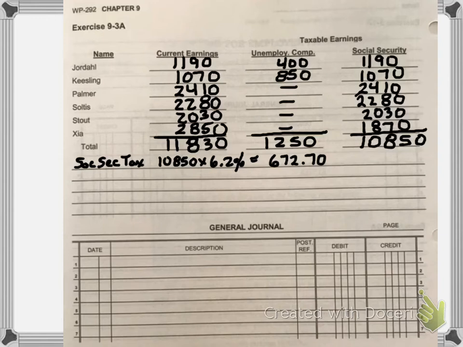Then step 3 tells us to calculate Medicare tax. And we calculate Medicare tax by multiplying the total earnings, because there is no limit for Medicare tax. So we always go to this column to get the amount that's needed to calculate Medicare tax.